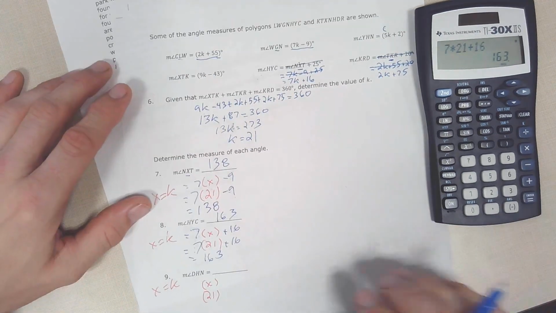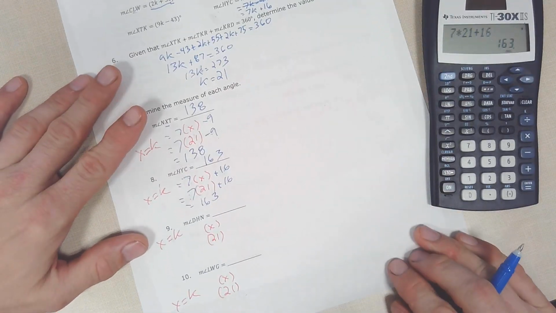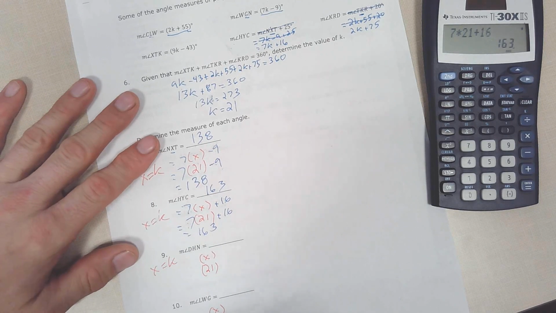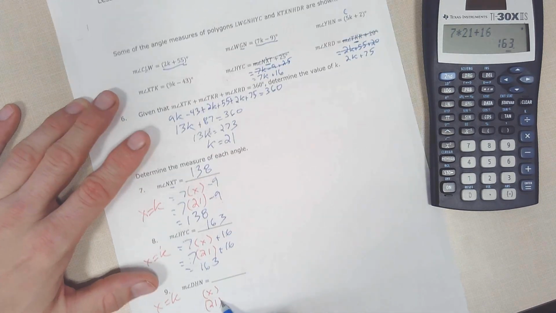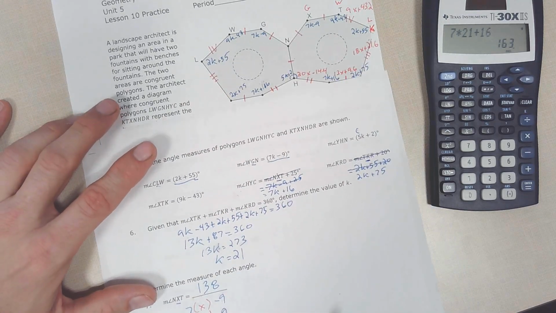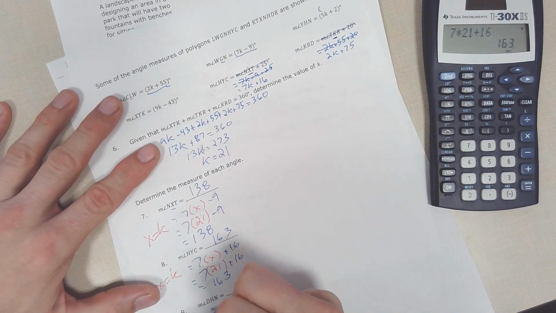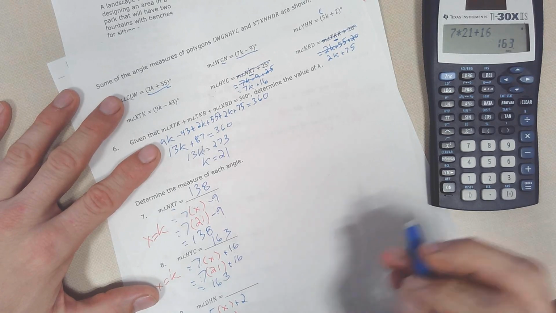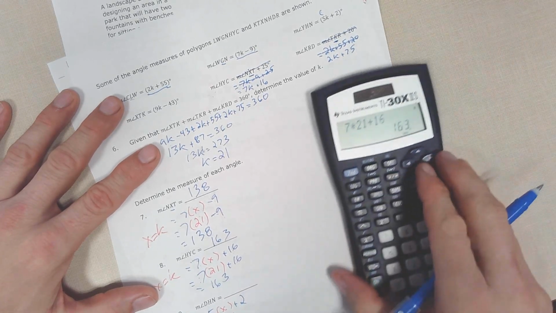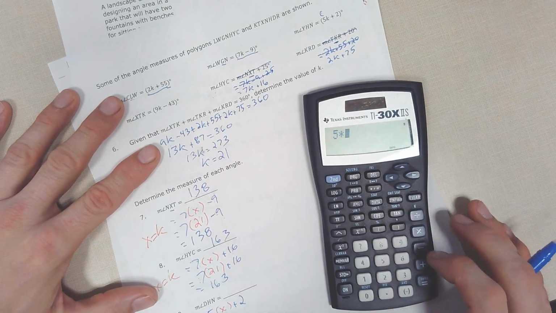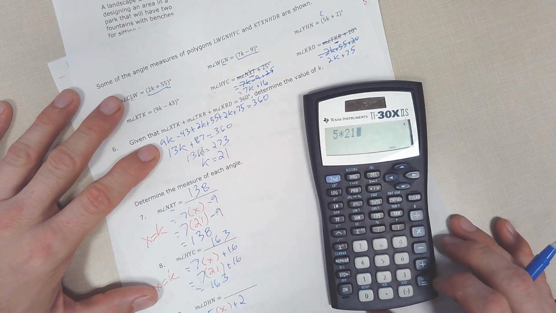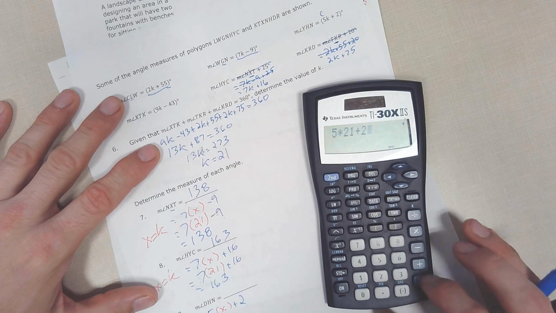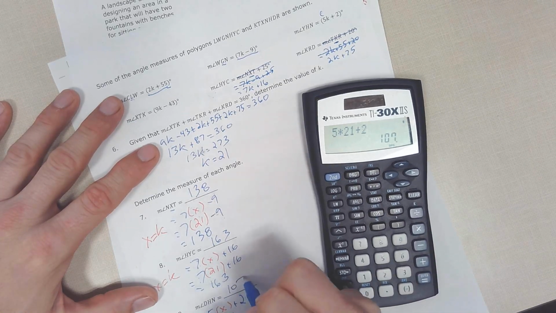All right, so angle H is 5K plus 2 equals 5 times 21 plus 2 equals 107.